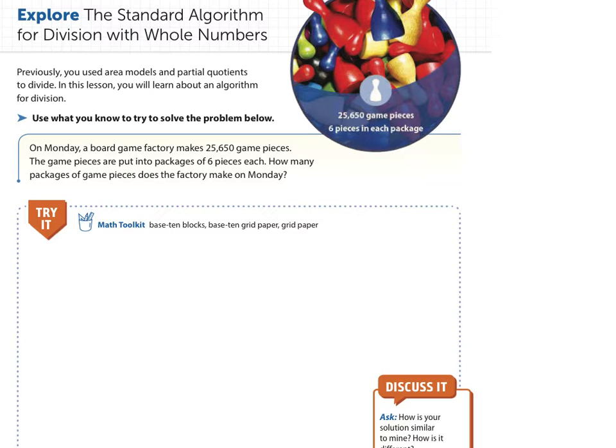Previously, you used area models and partial quotients to divide. In this lesson, you will learn about an algorithm for division. So we're looking at the traditional ways, what your parents or families might call it, but we're talking about an algorithm. An algorithm is a way you can solve something every single time and it'll work. So it's proven to be true and we can use it every time we divide numbers. It's not just going to work part of the time. It's the way we always are going to divide. So we're going to show the algorithm here on this problem, and then we can use it with division with decimals as well.